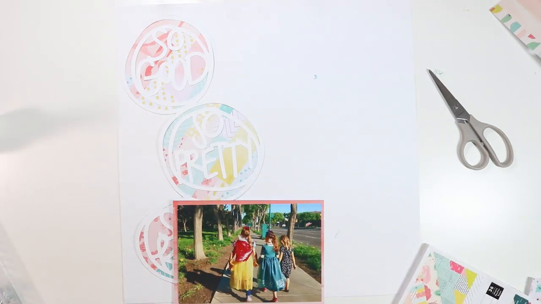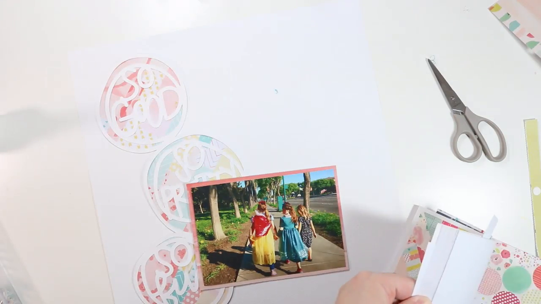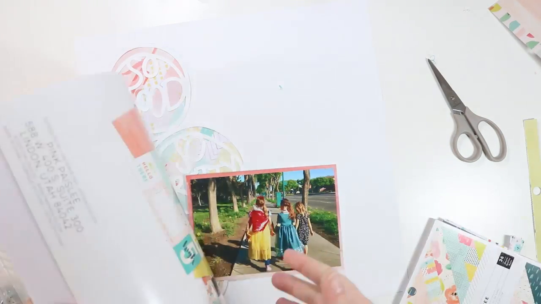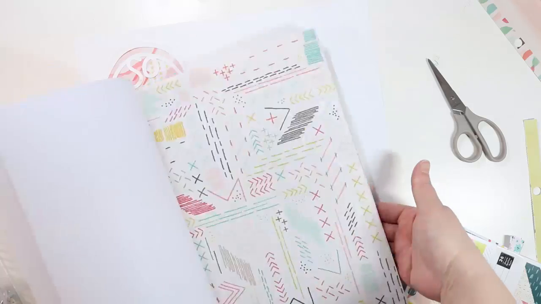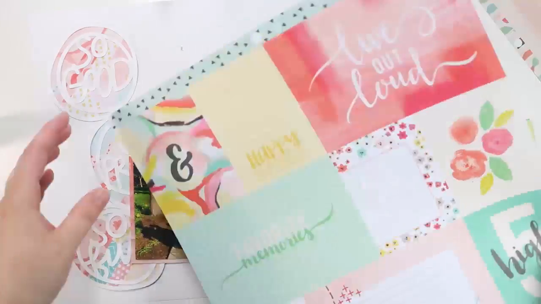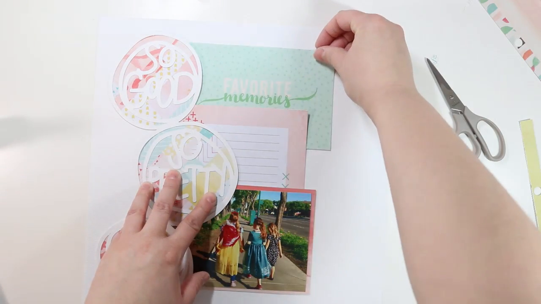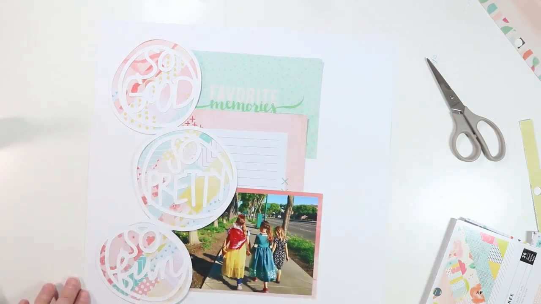I wanted to mat my photo on this paper from the 6x6 paper pad, so I just trimmed a little bit off of the photo so that I could do that. And then I thought I would mat it with a couple of other papers, but I don't find anything I really want for this. I think what I'm looking for is something that has a darker tone in it, because the photo has a lot of darker tones and I just don't find it.